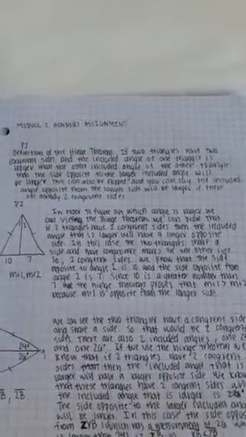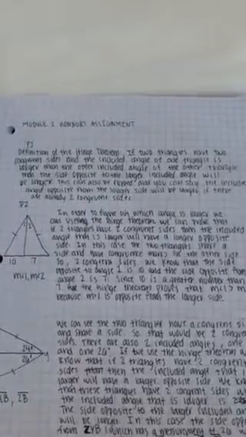This can also be flipped, and you can say the included angle opposite from the longer side will be larger if there are already two congruent sides. So part 2 says, teach each example below using the hinge theorem and its converse.